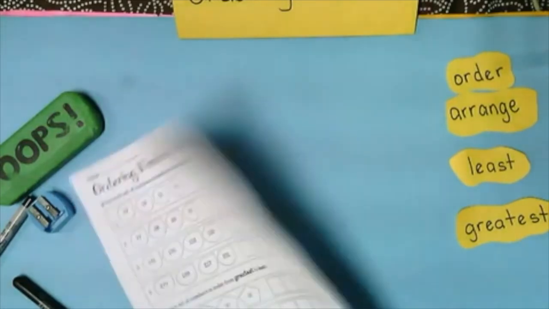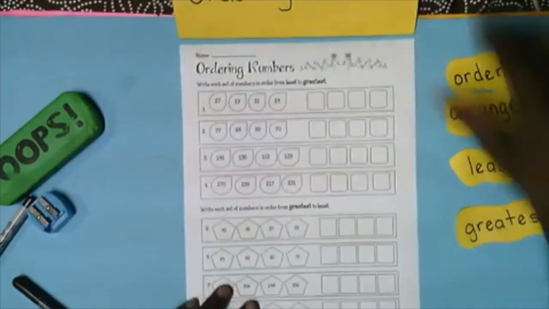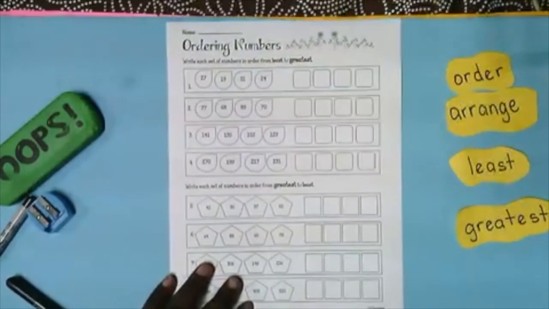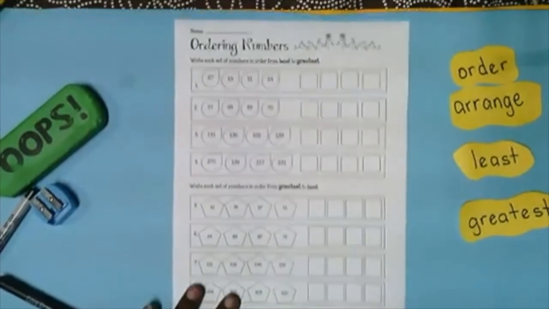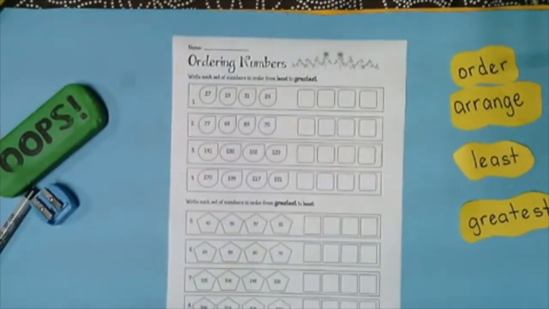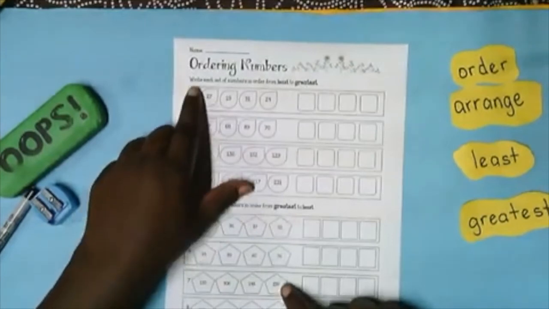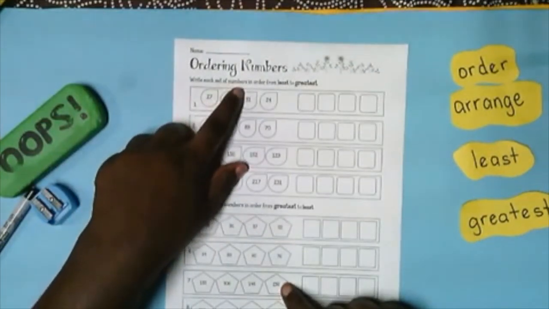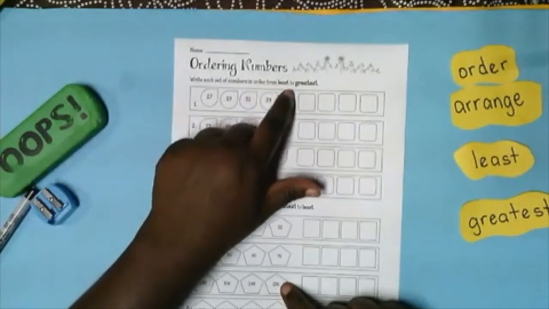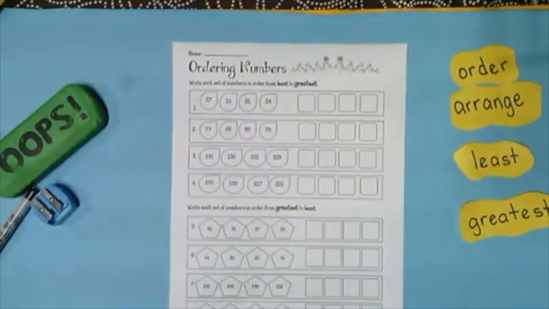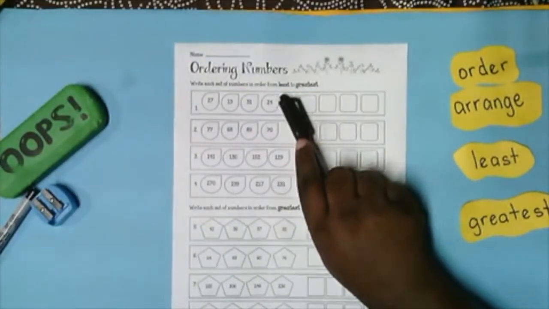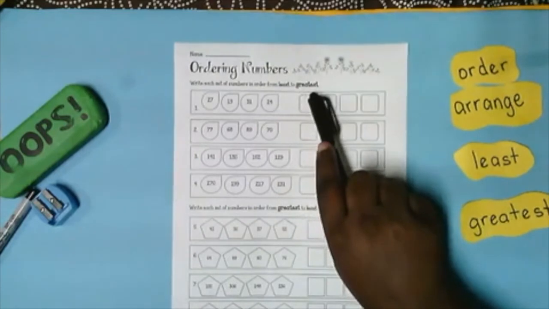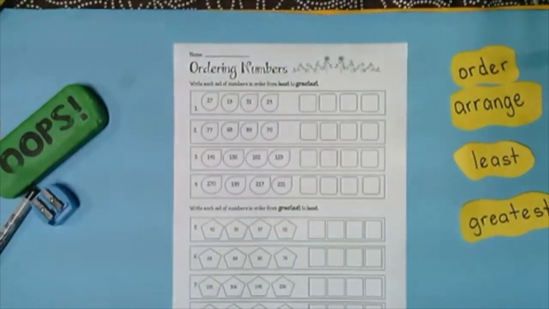So now, we're going to do this worksheet together. And we're going to put some numbers in order. So first thing, look at our instructions. It says, write each set of numbers in order from least to greatest. So I'm going to order them from least, which means I'm going from the smallest. Notice least is written in small letters and greatest is written large. That is to help you to remember what least and greatest mean.